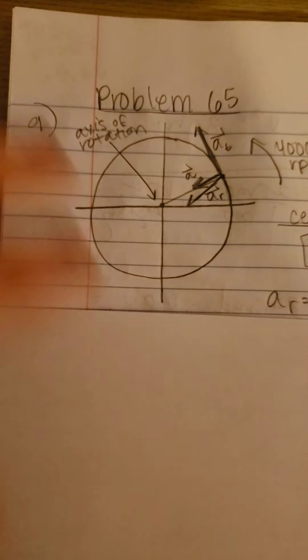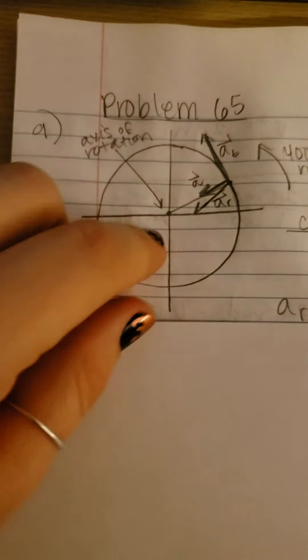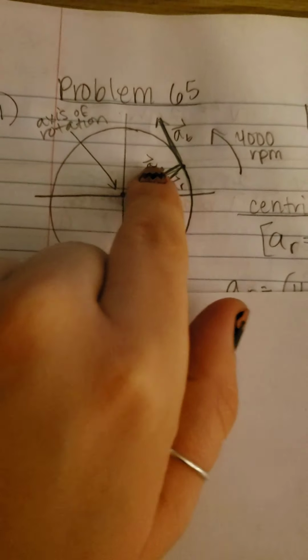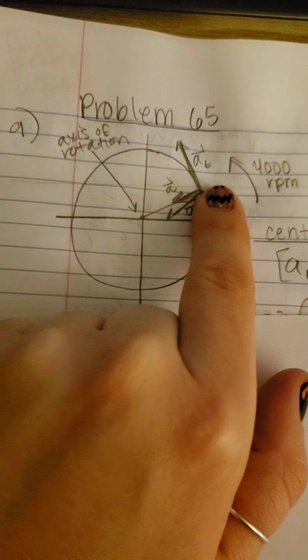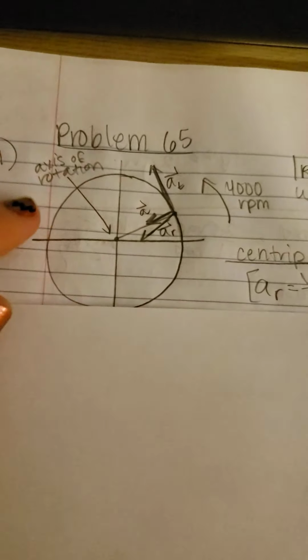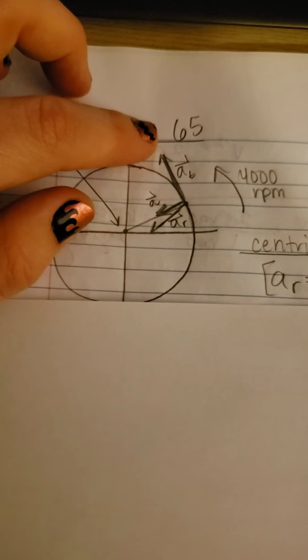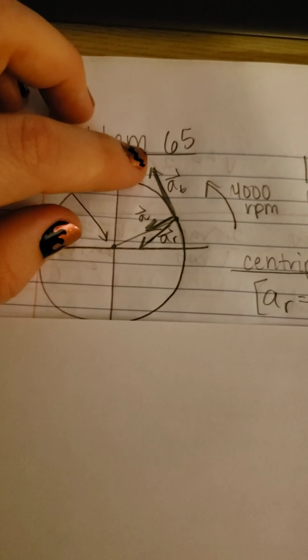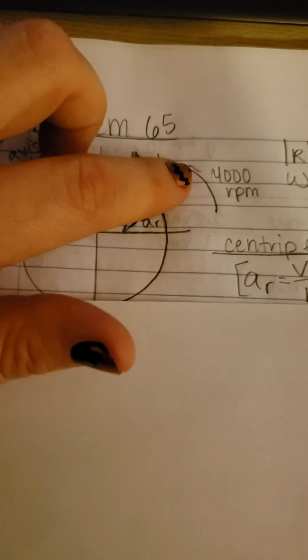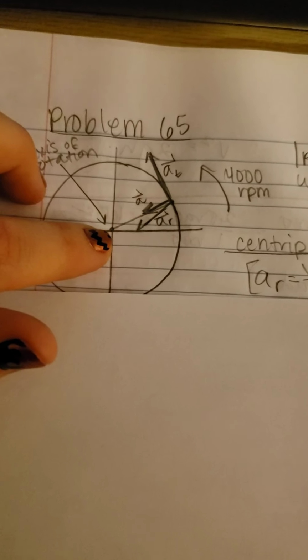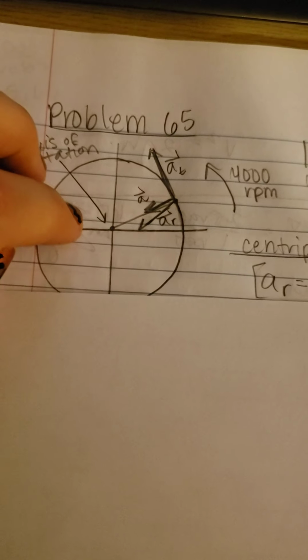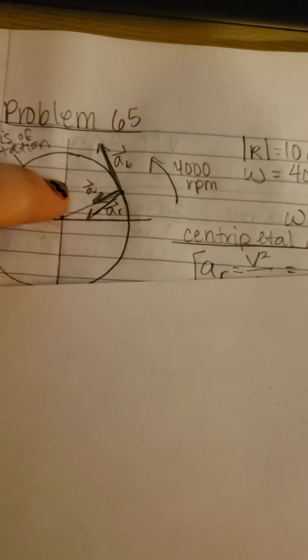So here I've drawn our centrifuge, our axis of rotation. The test tube is going to be 10 centimeters away from that axis of rotation. And we've got our tangential acceleration, which runs tangent to the circle, and we have our centripetal acceleration, which runs towards the center of the circle. We need to figure out both of those before we can figure out our magnitude of acceleration.